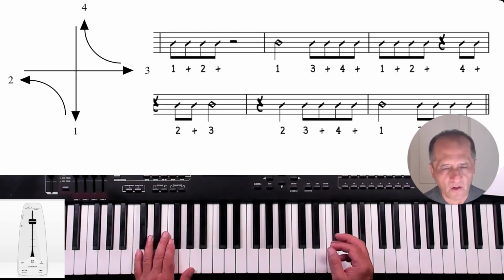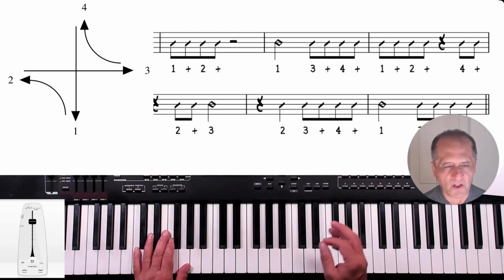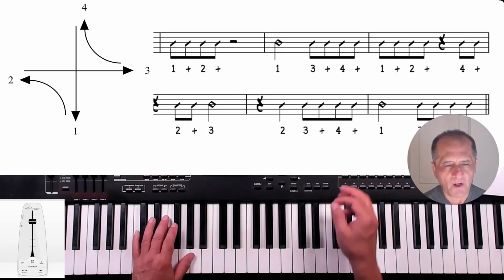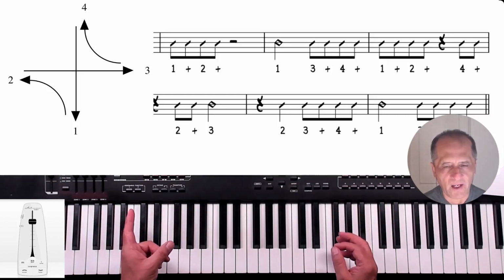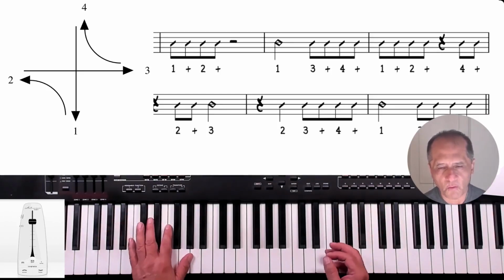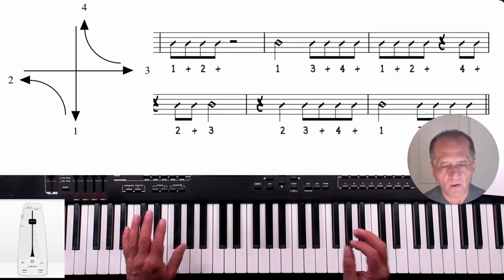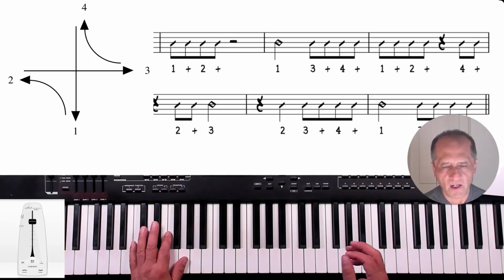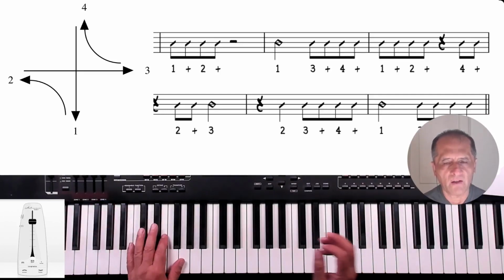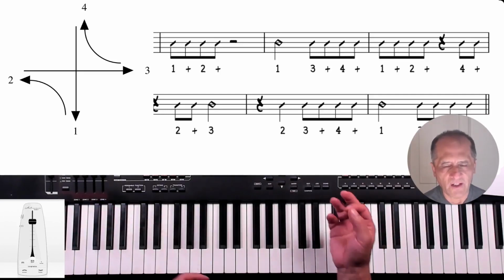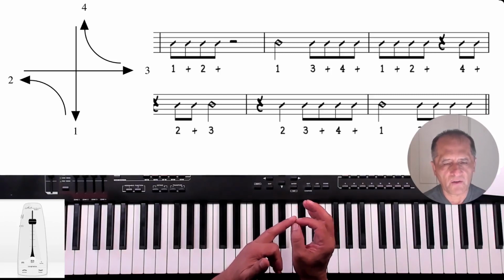So we're gonna work, and I'm gonna do it my way. I'm gonna show you my way, which is I'm gonna work with a beat pattern in one hand, and the other hand is gonna do pulse in one. So here we have beat pattern in 4: 1, 2, 3, 4, 1, 2, 3, 4. See how I put my two fingers together?